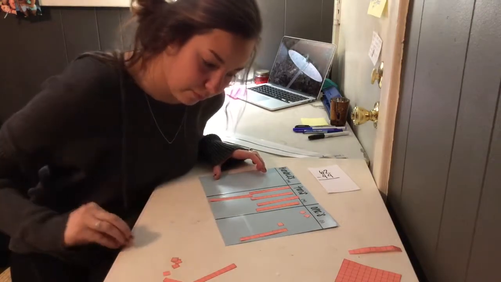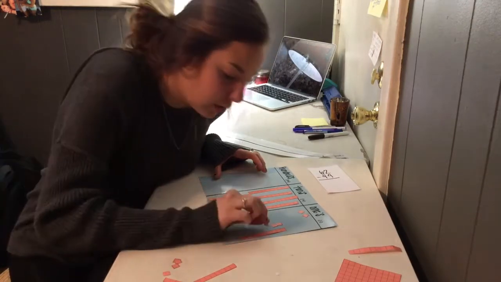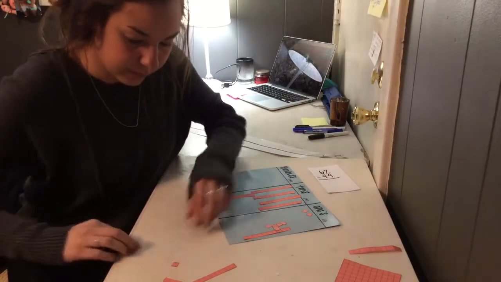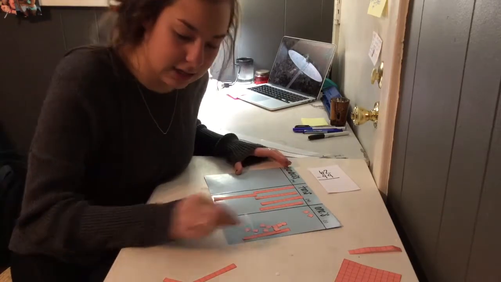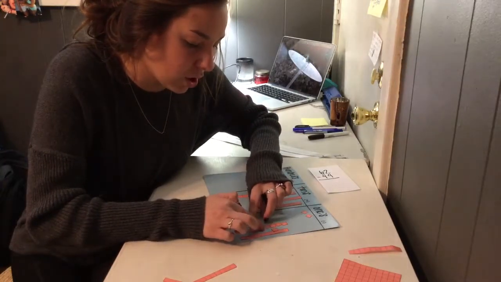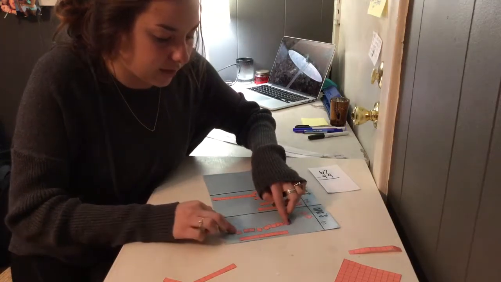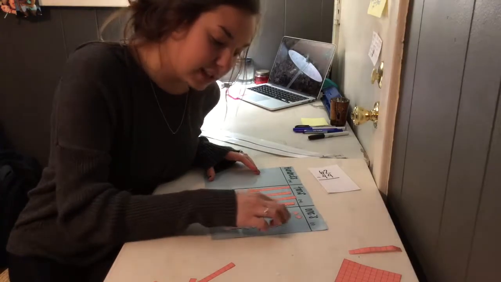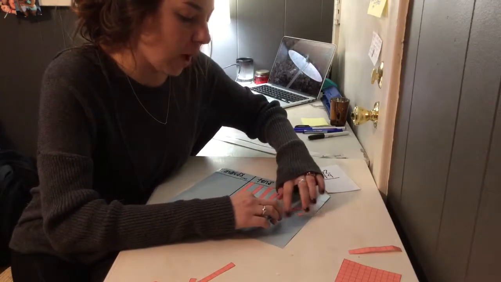So we have 1, 2, 3, 4, 5, 6, 7, 8, 9, and 10. So once we get to 10, we know that 10 of these units is equal to 1 of these rods. So we can take it out, and now we have 10 units plus the 2 original units. So that makes 12 units now.